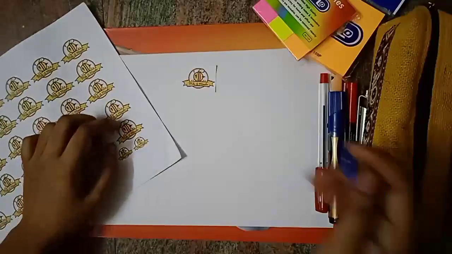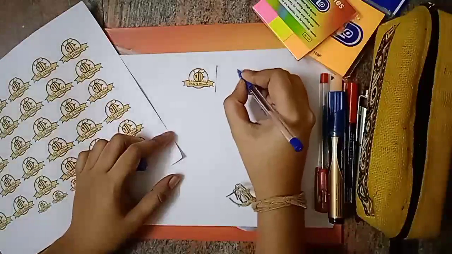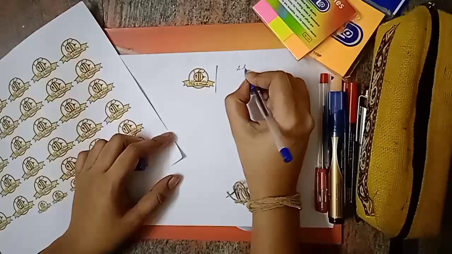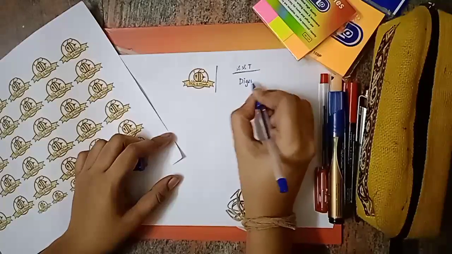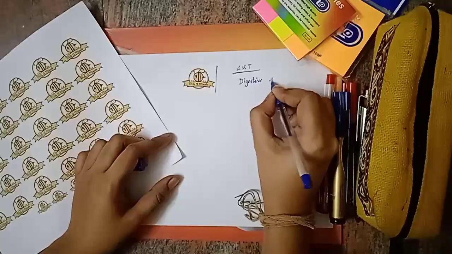Hi, hello viewers, it's My Minute IAS Academy, and today in our Science and Technology class, let us see about the digestive system. So in the digestive system, first let us have a diagram.